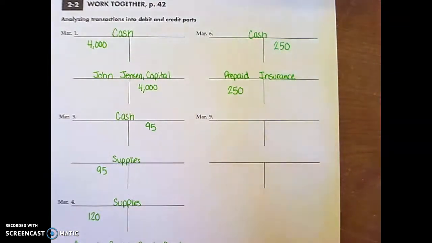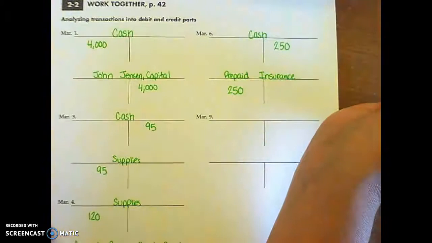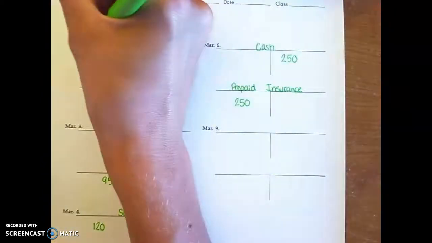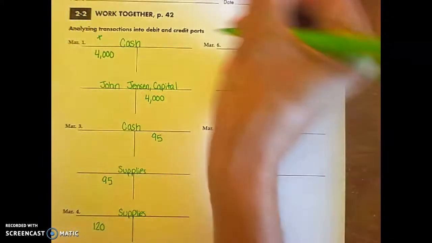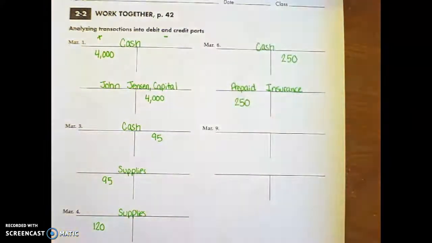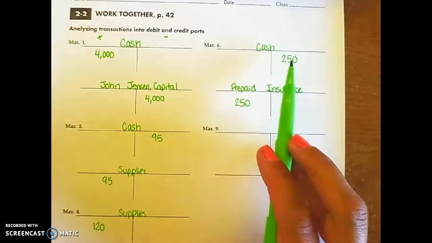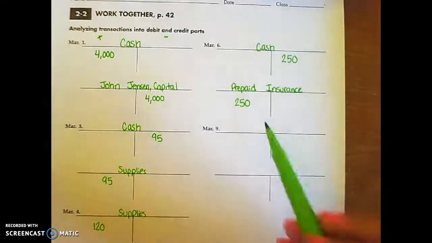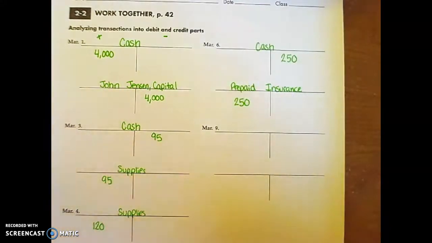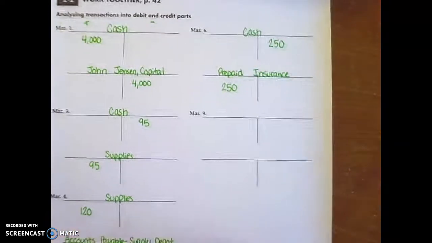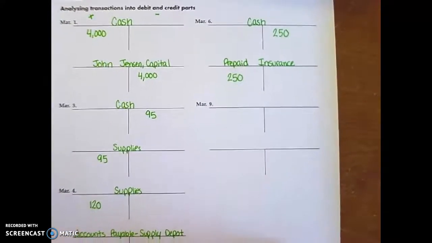If you know cash, if you know I am paying cash and receiving cash, so let's say we're receiving cash, I could draw a little plus by the debit side and a minus by the credit side. If you know cash has to be a credit, you know the other one will have to be a debit, because you always have to have a debit and a credit.